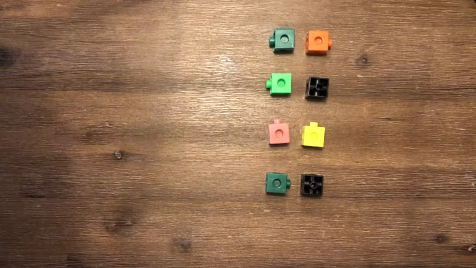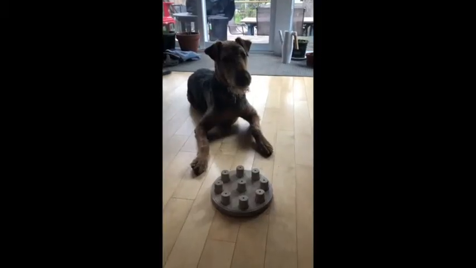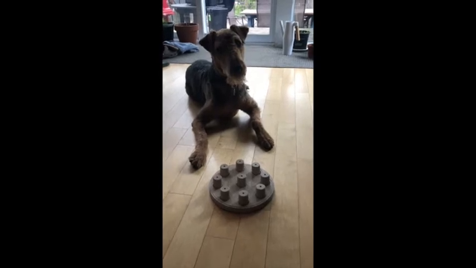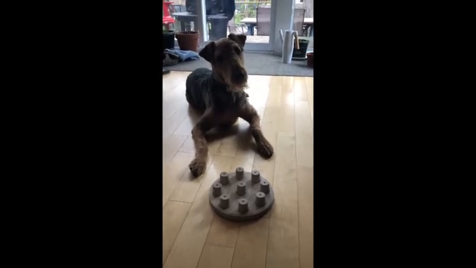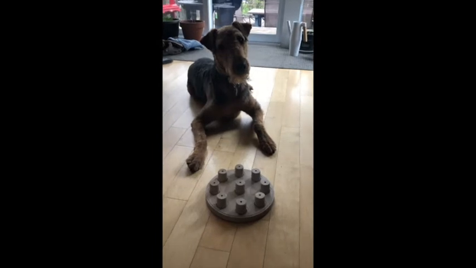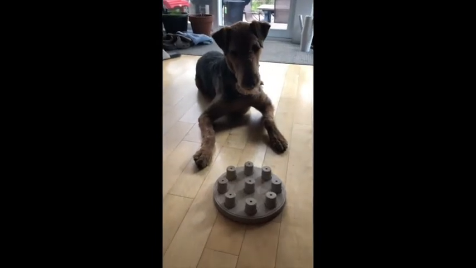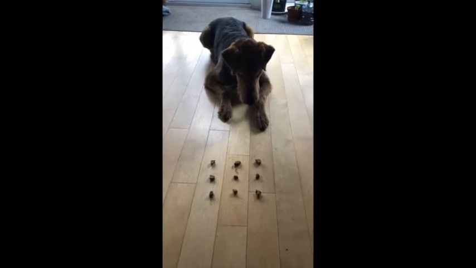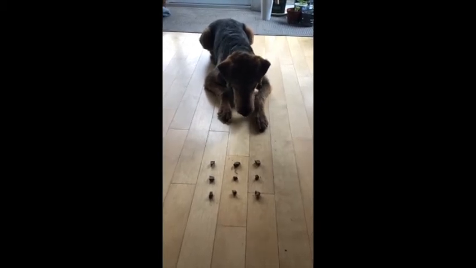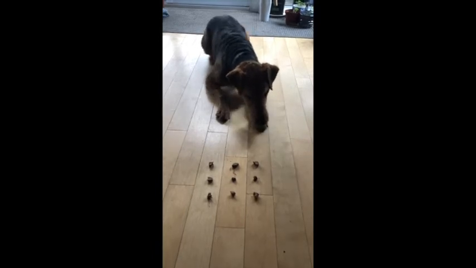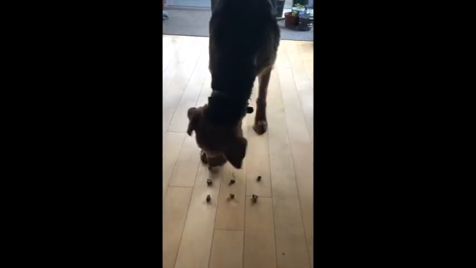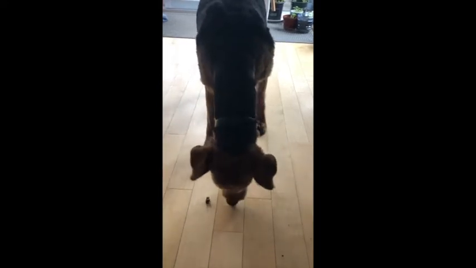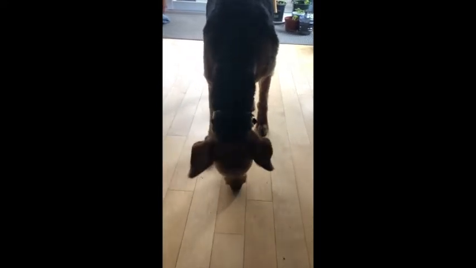My total is 8. Now I have this treat puzzle, and I know that it's organized, but it's not an array because there aren't rows and columns. The treats are in a circle. Now I took those treats out of the last puzzle and I decided to put them into rows and columns so they'd make an array. There's 1, 2, 3 in that row, 1, 2, 3 in the next, and 1, 2, 3 in the last row.